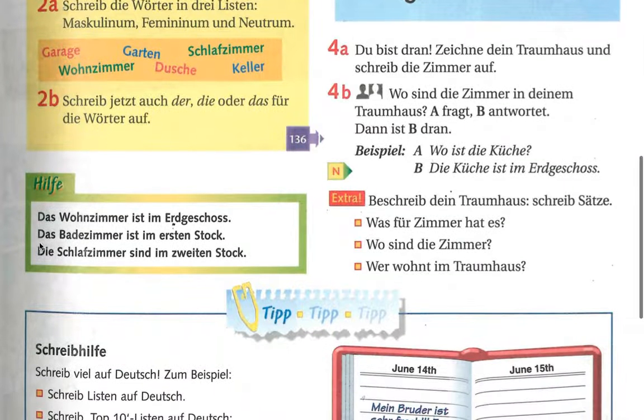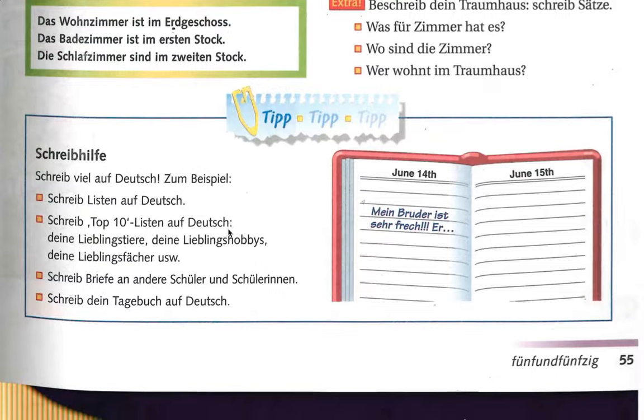So, here we have, das Badezimmer ist im ersten Stock. Bathroom. Das Schlafzimmer for sleeping ist im zweiten Stock. Das Wohnzimmer ist im Erdgeschoss. Erdgeschoss. That's ground floor. Erdgeschoss is ground floor. Okay? So at this point you do a little bit of revision.